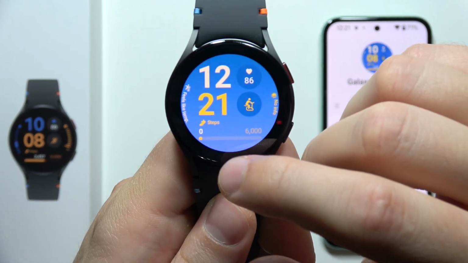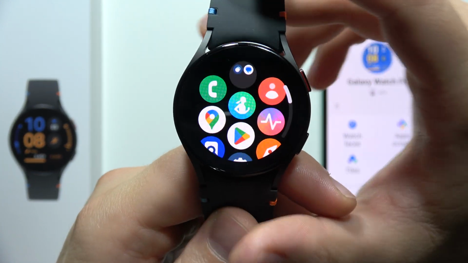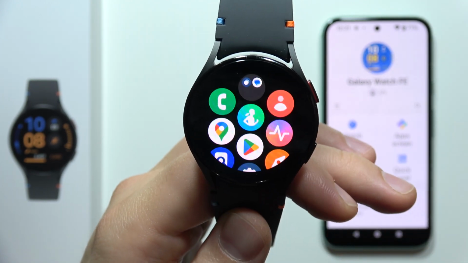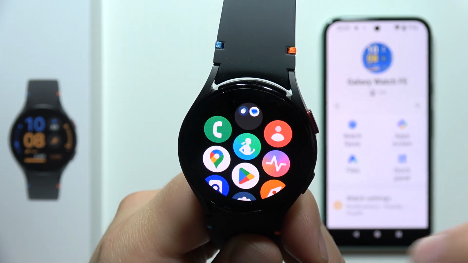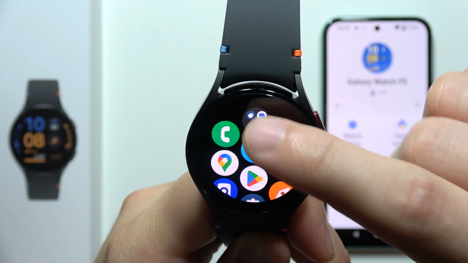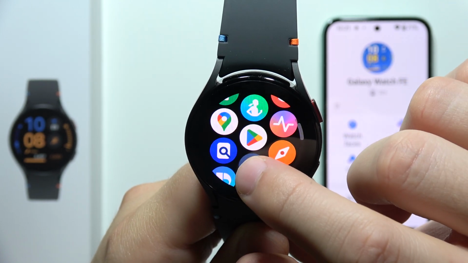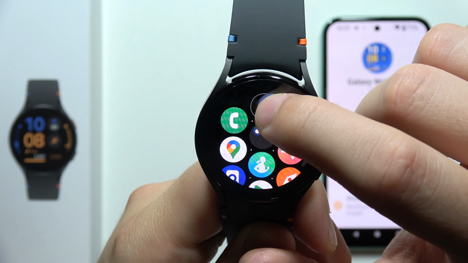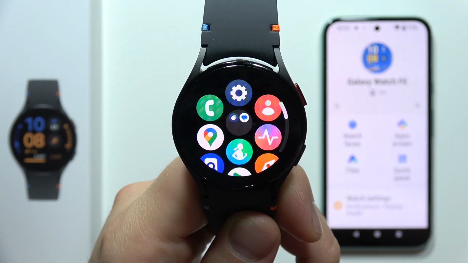Hey, if you want to customize your apps menu on the Samsung Galaxy Watch FE, let's say that you want to, for the first, change the position of any application. So I would like to get settings at the very top of the list. So I have to just click and hold it and then drag whatever I want, for example, right here. And now I have to release.